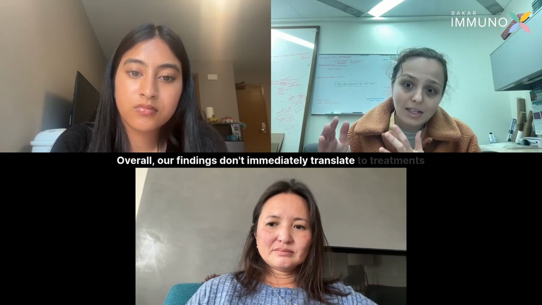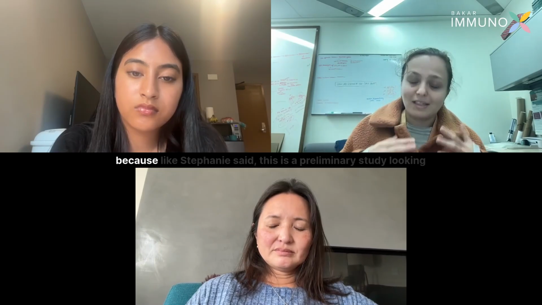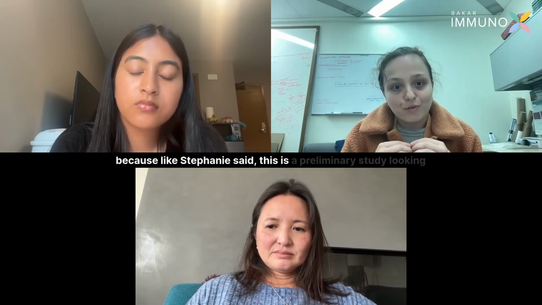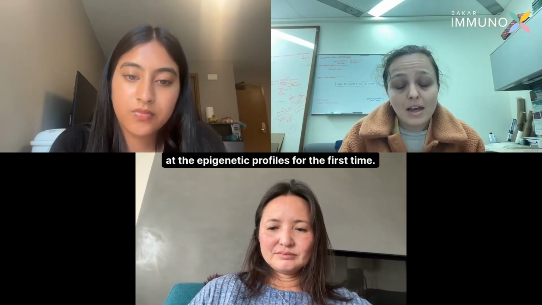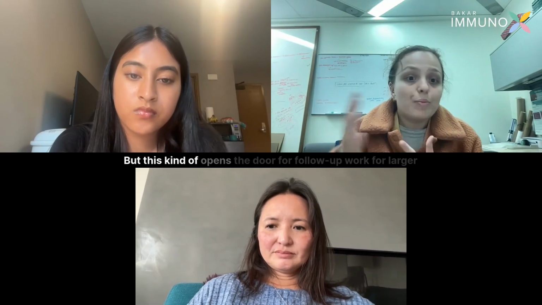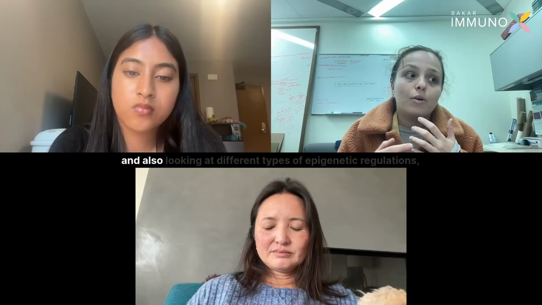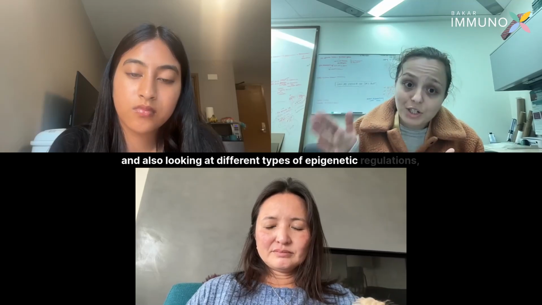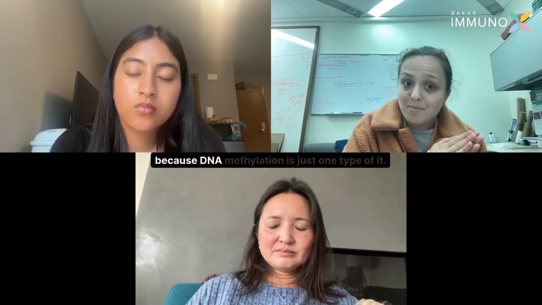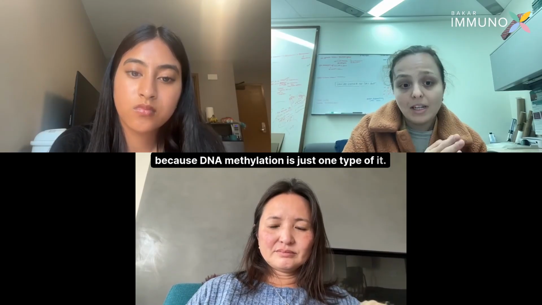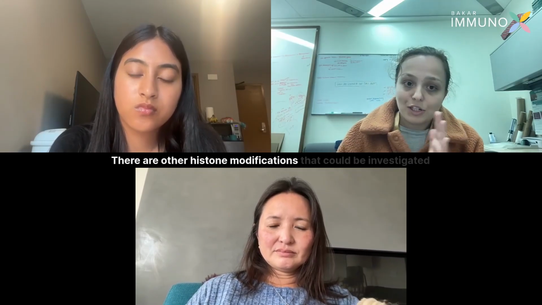Overall, our findings don't immediately translate to treatments because, like Stephanie said, this is a preliminary study looking at the epigenetic profiles for the first time. But this opens a door for follow-up work with larger studies, and also looking at different types of epigenetic regulation, because DNA methylation is just one type of it. There are other histone modifications that could be investigated downstream.